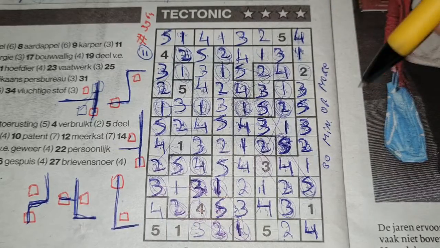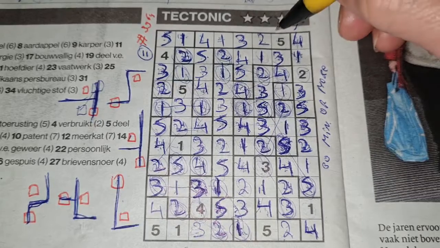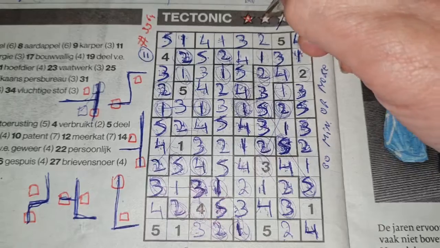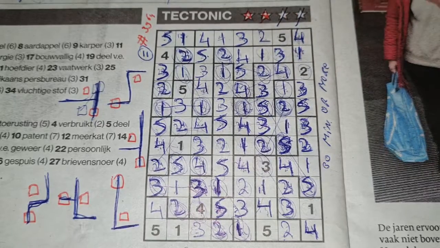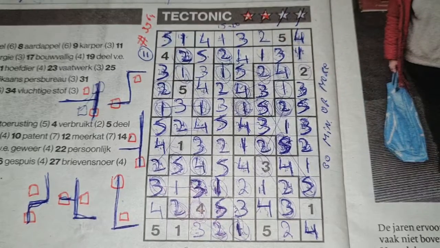Finished in 18 minutes. Alright. 4 stars? No. 3 stars? No. Let me give this a 2 stars. Because for a 2 stars puzzle, I need 15 to 20 minutes. And I've solved this in 18 minutes. So I'm very, very pleased with the time.